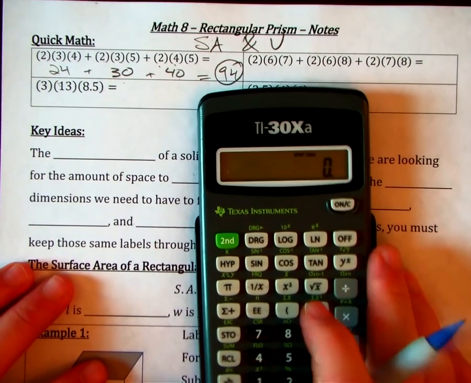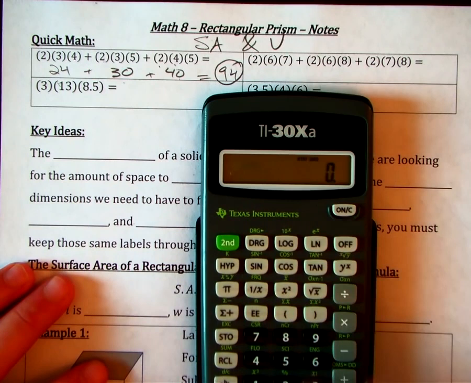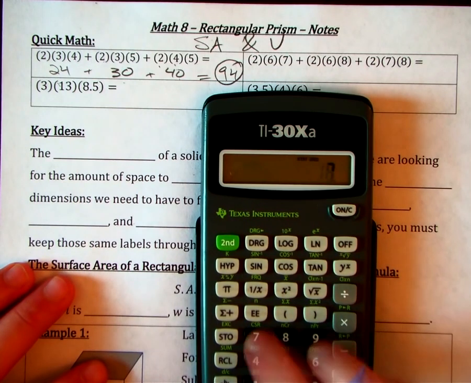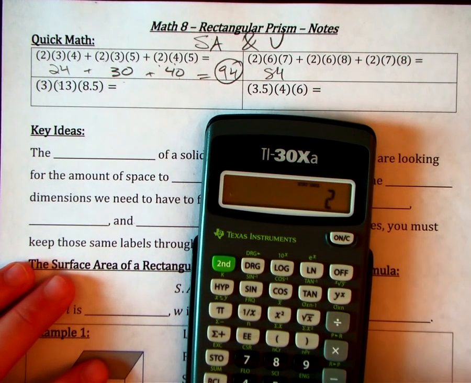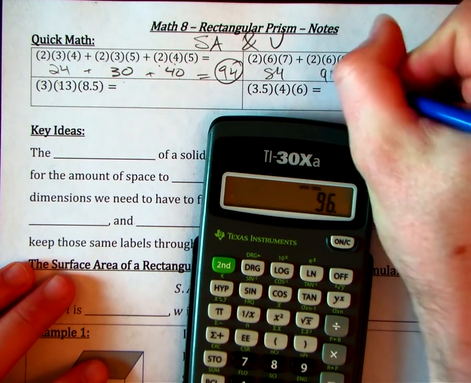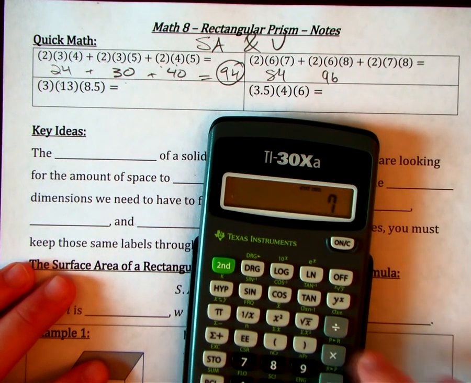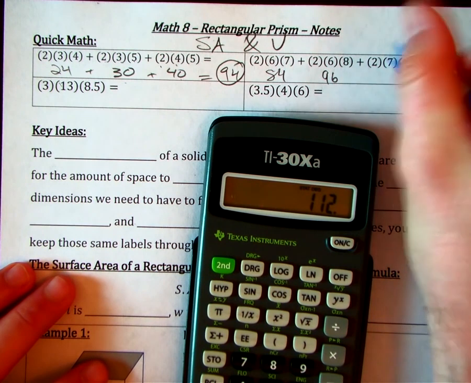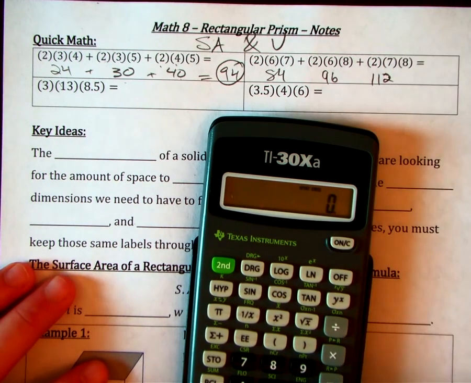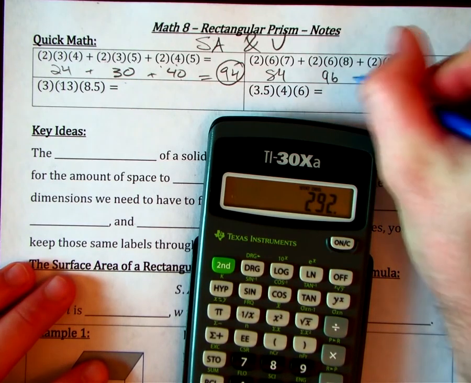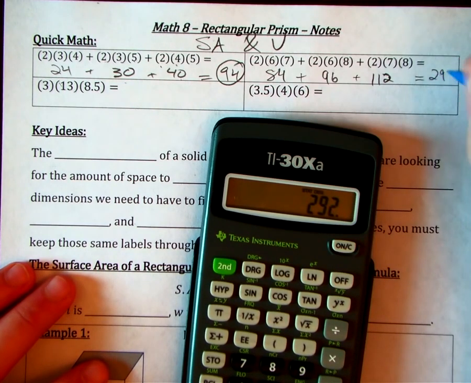Always making sure that you can drive that calculator carefully. Let's actually multiply. So we got 2 times 6 times 7 is going to be 84. We have 2 times 6 times 8. That's going to be 96. And we have 2 times 7 times 8. That's going to be 112. Add those three together, so don't forget that. And in total, just like I had before, add those three, and we have 292.